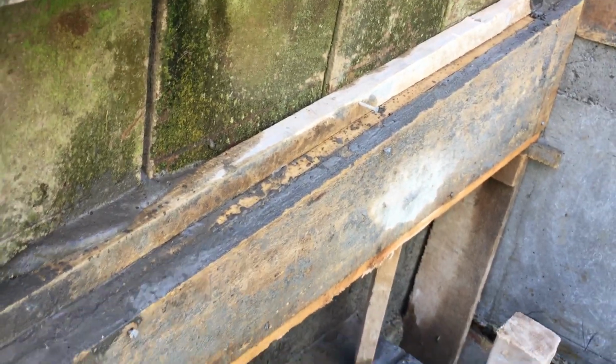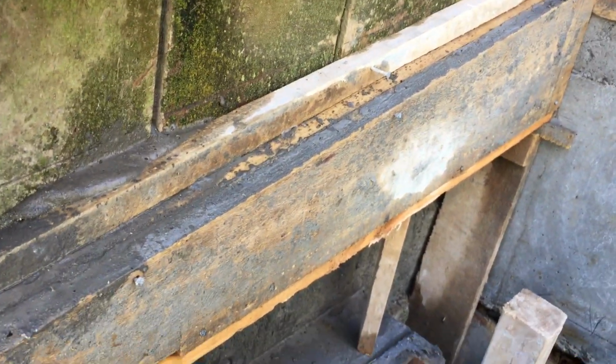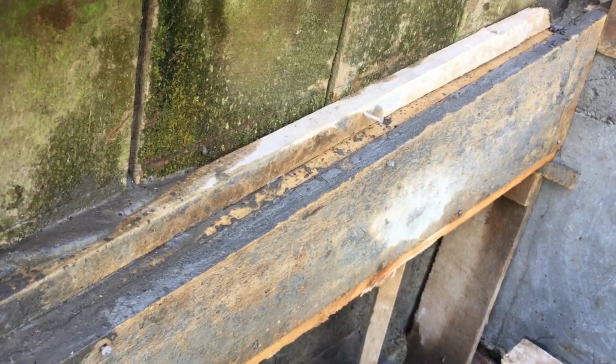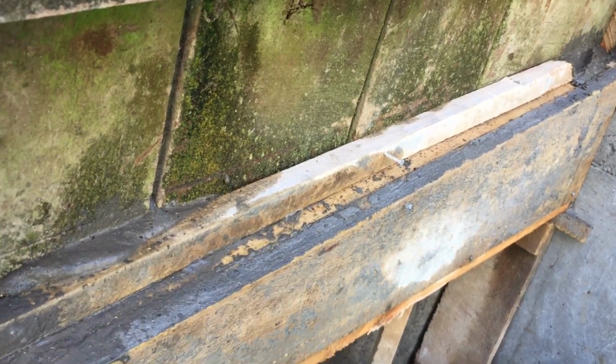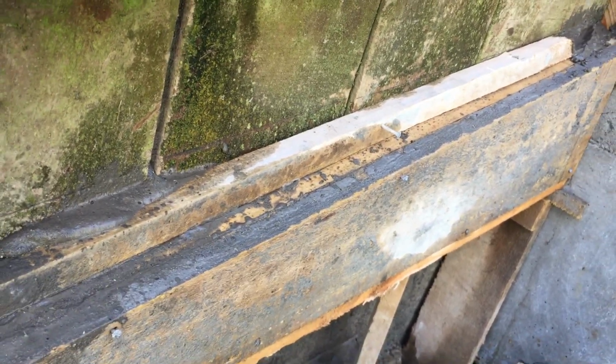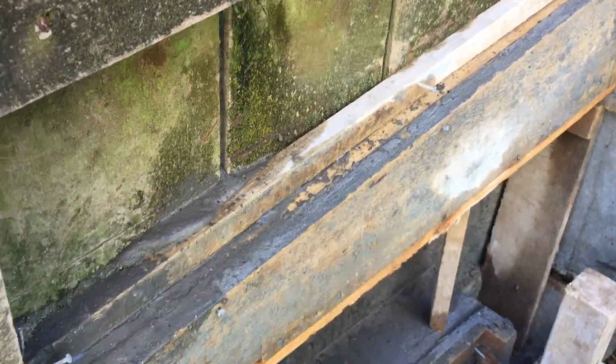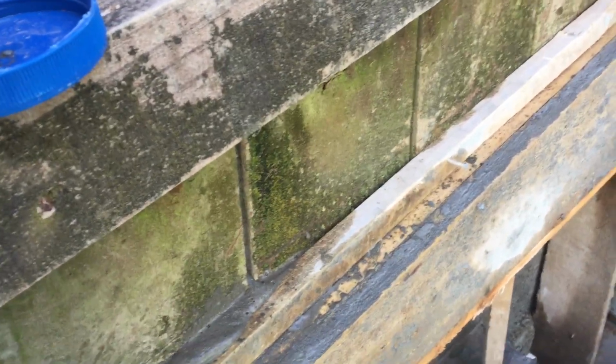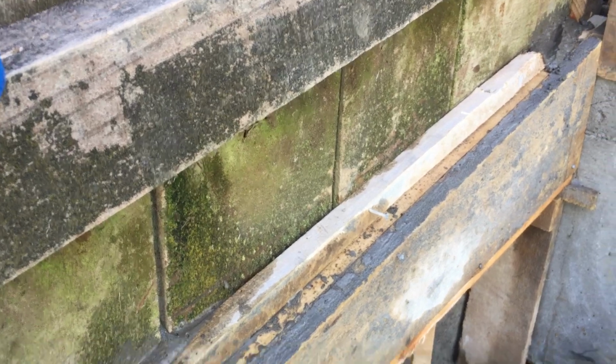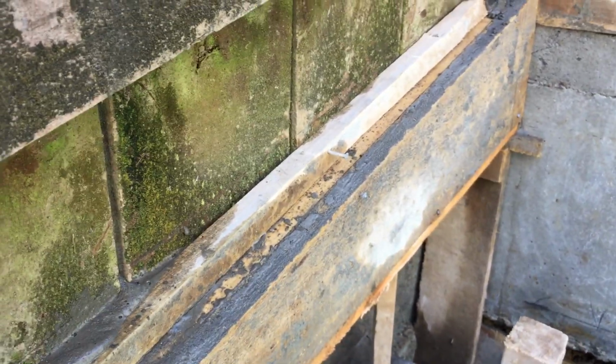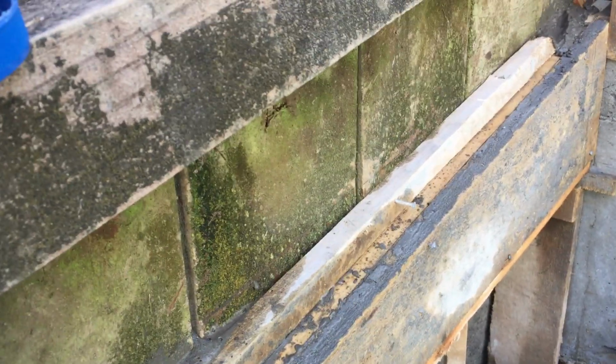So the volume is not 11 liters. When you calculate the volume of concrete, you need to add 30% of that volume to get the right quantity.